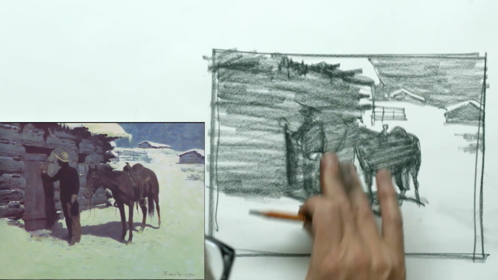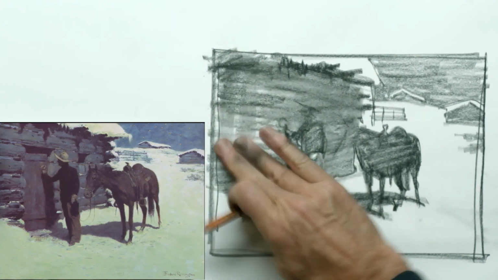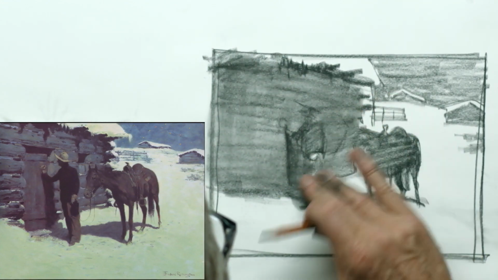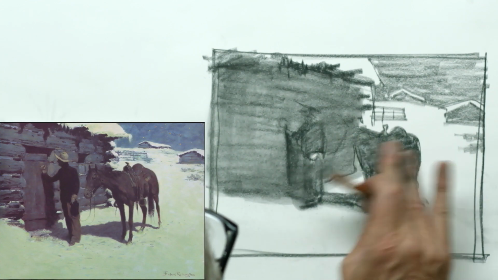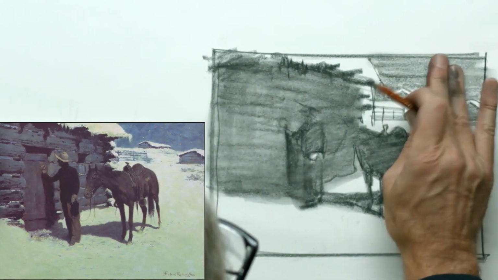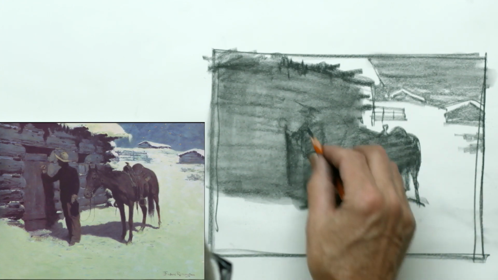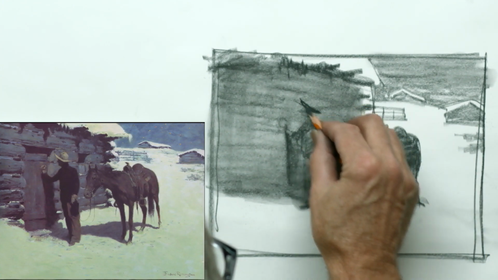Okay, so that kind of sets up my two-value pattern, if you will. But there's a third value in here, and I'll get to that too, but I want to get this. That's our setup. And then there's the third dark value in here where I want to kind of create a focus.